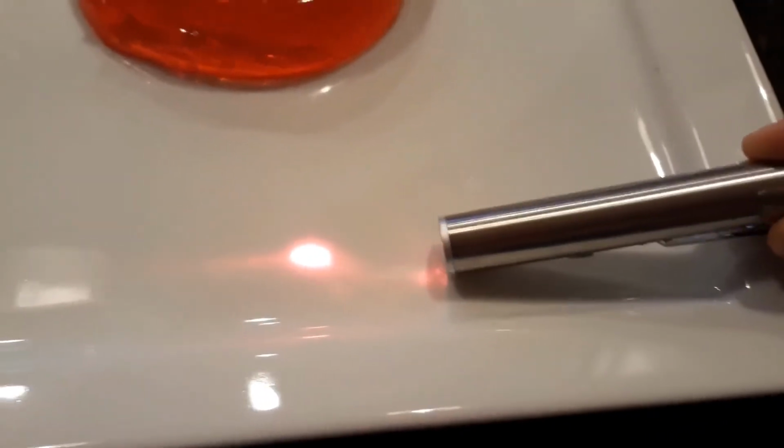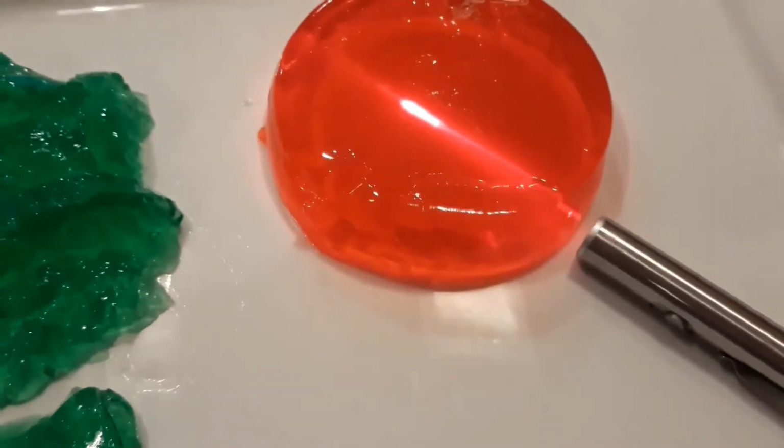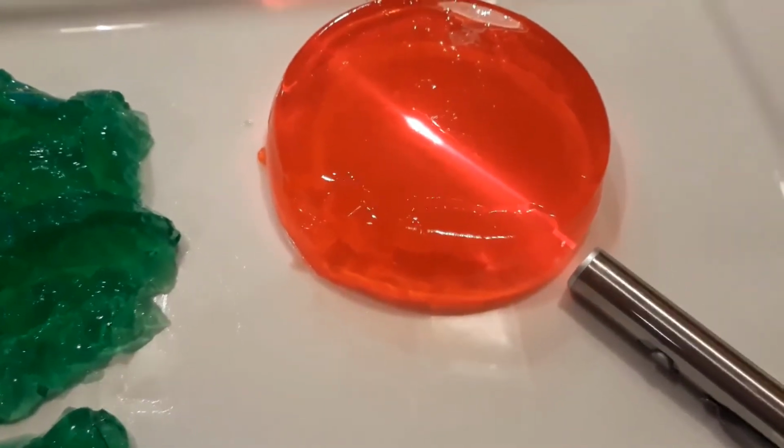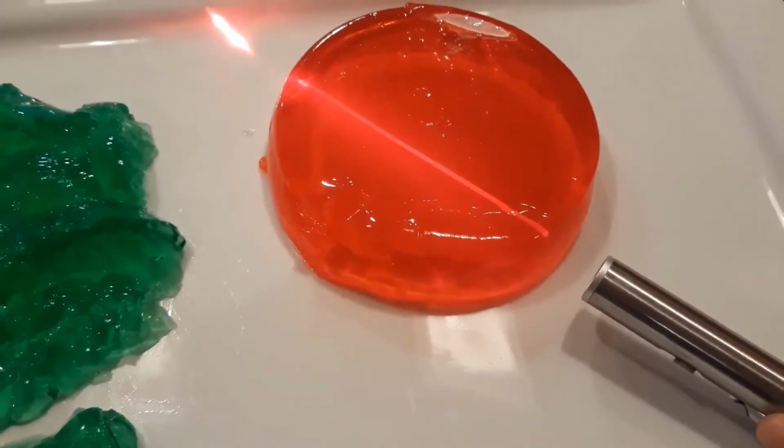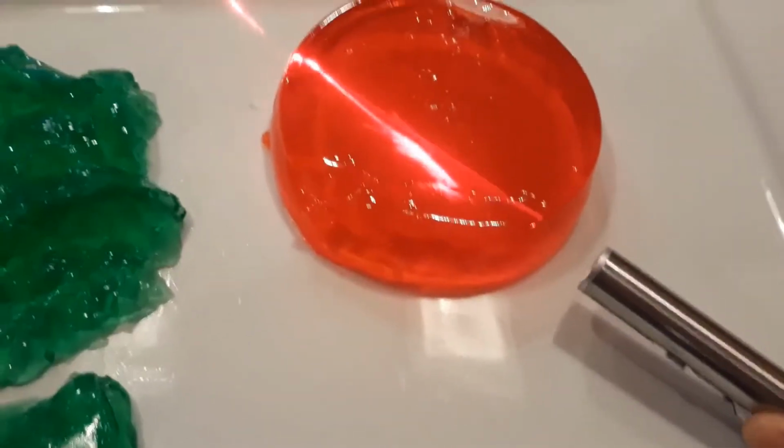Okay, so I have my laser pointer on, and as you can see, when I just have it turned on with it going straight through the air, I can't see the beam of light. I can see an endpoint right here, but I can't see the whole thing traveling through. But when I shine it in the gelatin, I do see that pattern of light, that trail of the laser beam. Here, I think I can get a little bit better.